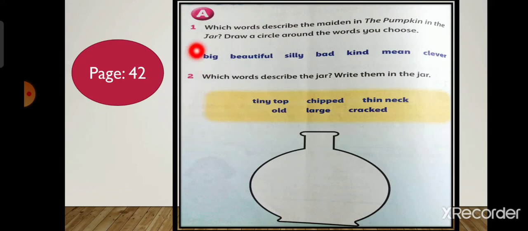The first question on this page is, which word describes the maiden in the pumpkin in the jar? Draw a circle around the words you choose. Students, can you tell me what are the describing words? Do you remember?